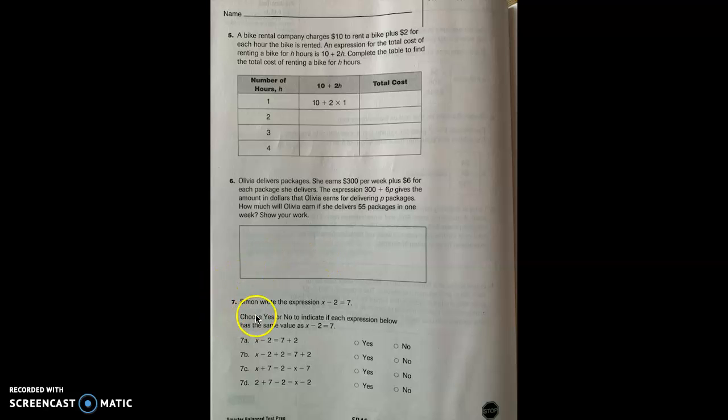Question number 7. Simon wrote the expression x minus 2 equals 7. Use opposite operation here to solve for x. That's step 1. Then it says choose yes or no to indicate whether each expression below has the same value as x minus 2 equals 7. So once you figure out what x is, plug that number in for x and see if the sentence is true. So you're going to do that for each one. Pause your video until you're completely done with all of these problems.